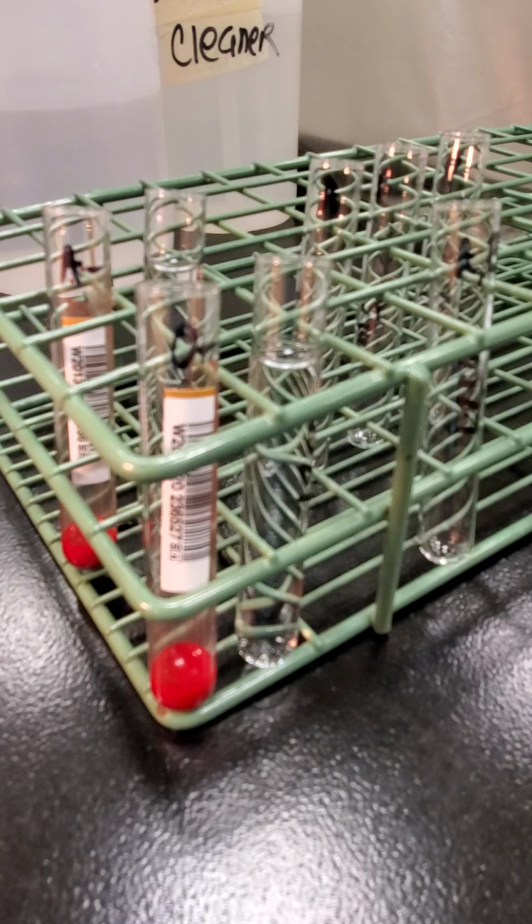Every red cell is confirmed for the ABO type. So basically, and you'll see we're going to take a shortcut, but this is going to be like a forward type of our ABO. So first I need to make suspensions of my units.